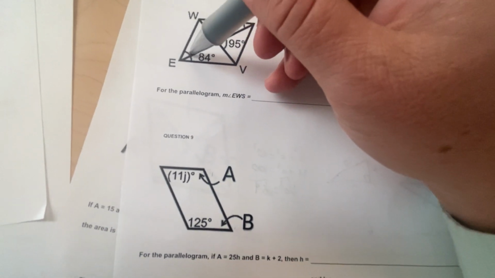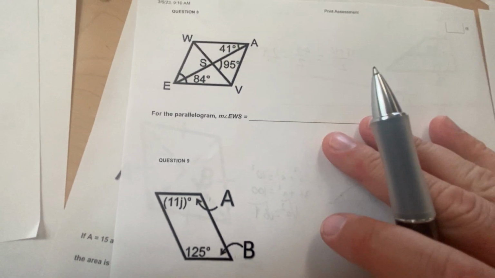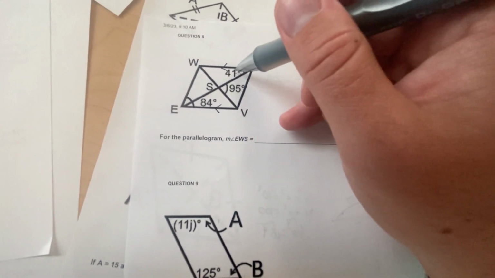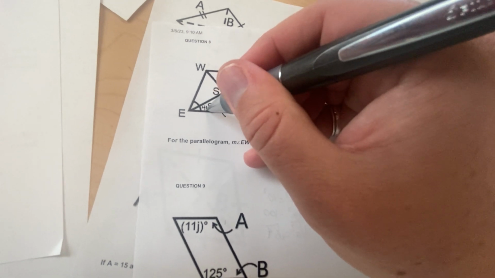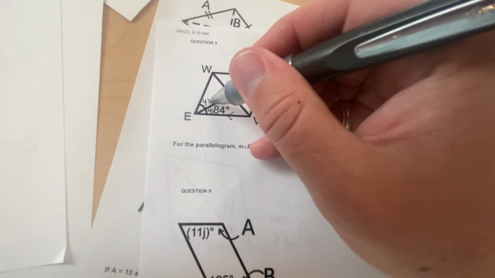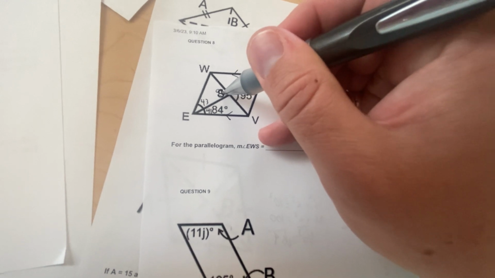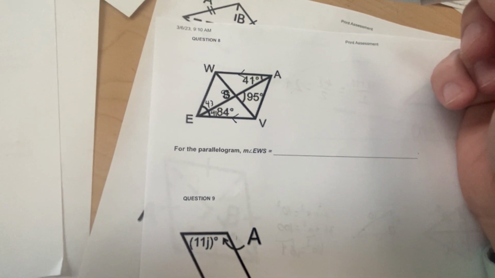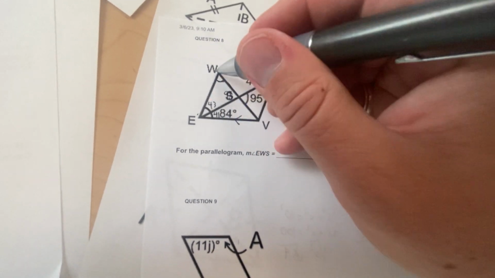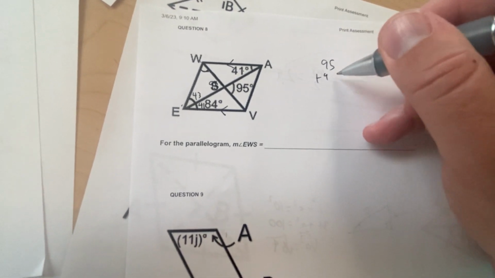You have to keep in mind that this means that 84 degrees is the measure for everything here at E, okay? If this is 41, I have parallel lines here, and this is going to be alternate interior angles. This is 41. So 84 minus 41 is going to give me 43 for this angle here. And then if this is 95, I'm going to have 95 for this angle where the S is. Well, all that leaves me is this angle for this triangle, and that just happens to be EWS, the one I'm looking for. So I'm going to take 95 and add 43.